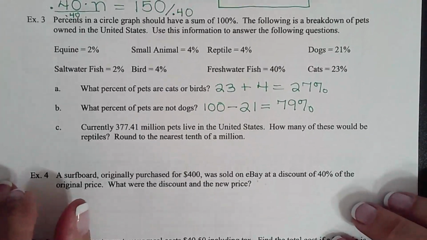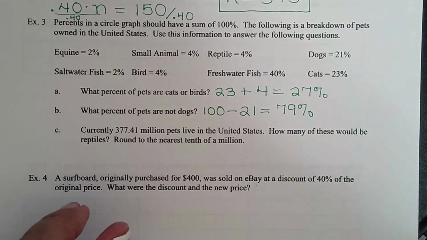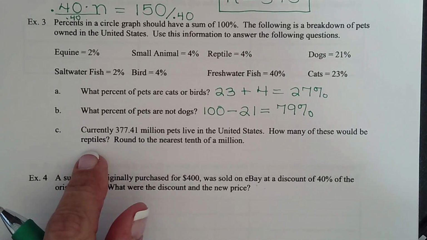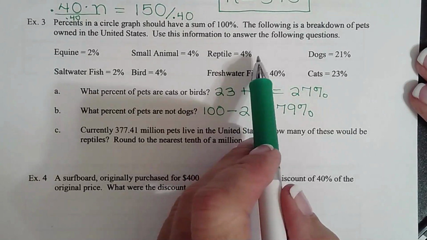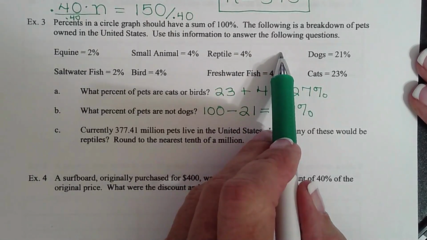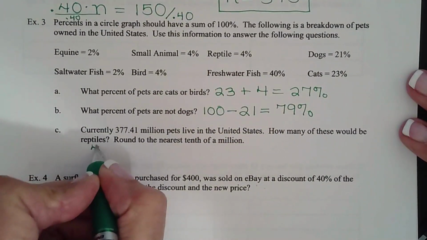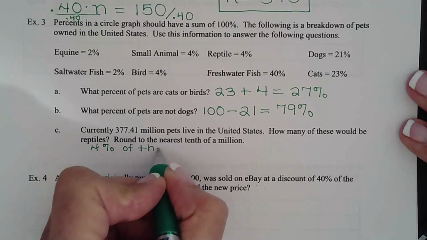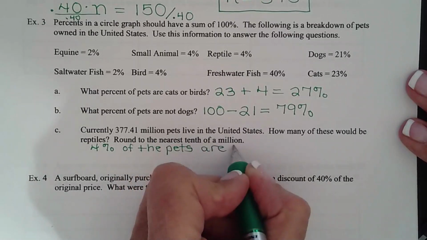Okay, currently there are 377.41 million pets in the United States. How many of these would be reptile? And so this is how I say it in my head. 4% of the pets are reptiles. So you could even write it down just to help you visualize it. 4% of the pets are reptiles.